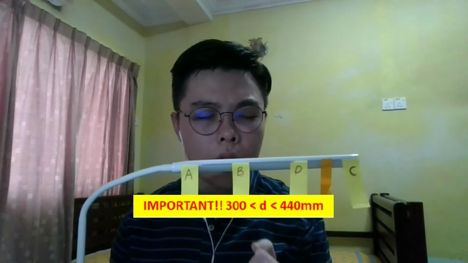So the distance d in this experiment is the distance between B and P, and very important, the distance d should be in between 300 and 440 mm. We can use any value of load W and distance d, which must be in between 300 and 440 mm. Substitute both of them into the equation and we can obtain the load P required to ensure the bending moment of the maximum hogging and maximum sagging are having equal absolute values.